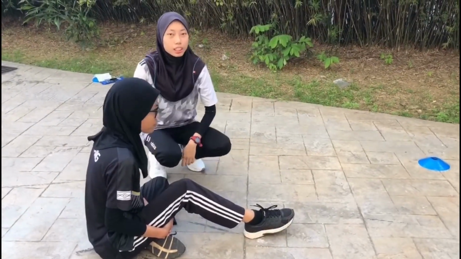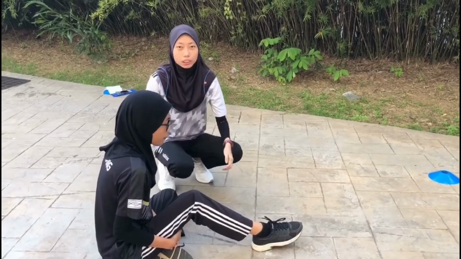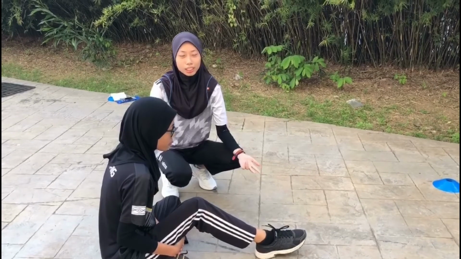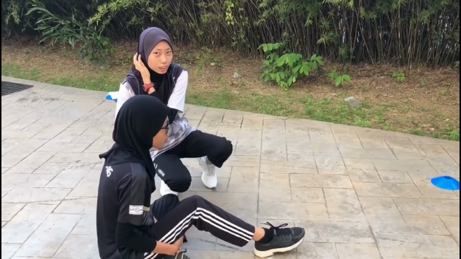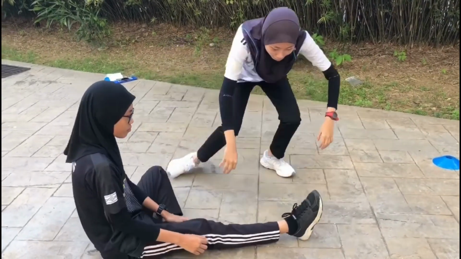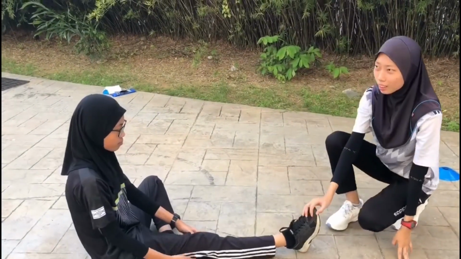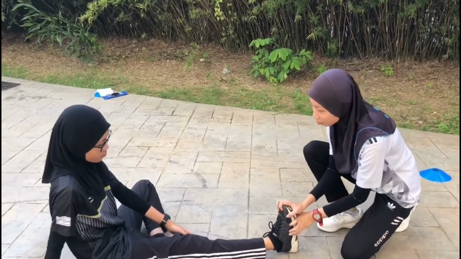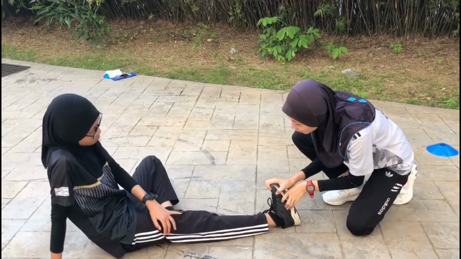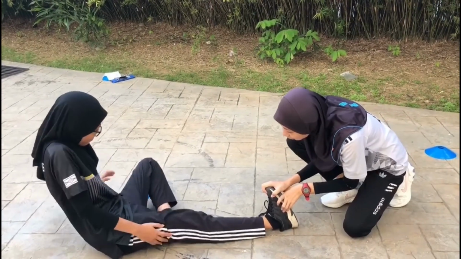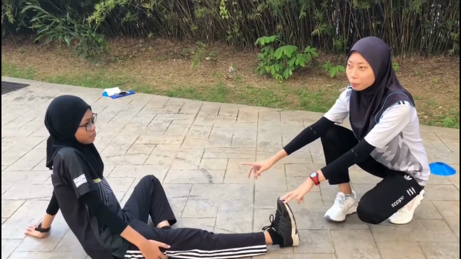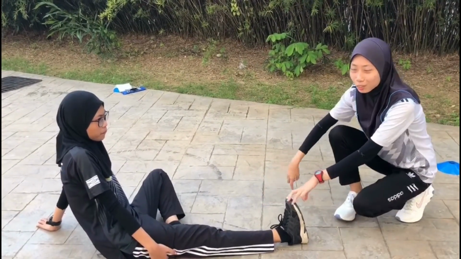Okay, first we use the RICE method, which is rest, ice, compression and elevation. For the rest, you must straighten your leg and I will push her leg for 20 seconds. Okay, then I will push her back for 20 seconds too.